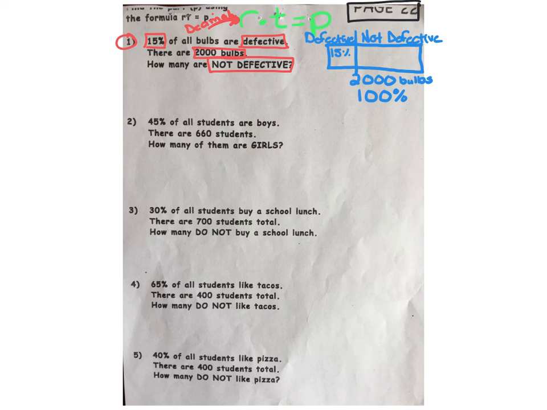Well, if the whole bar, the entire batch, is represented by 100%, and we know that 15% are broken, that means 85% of the batch is not defective or not broken. Let's write the 85% inside the tape diagram.